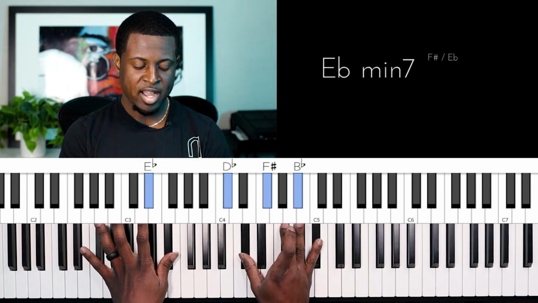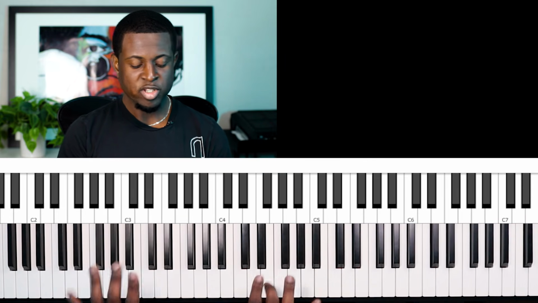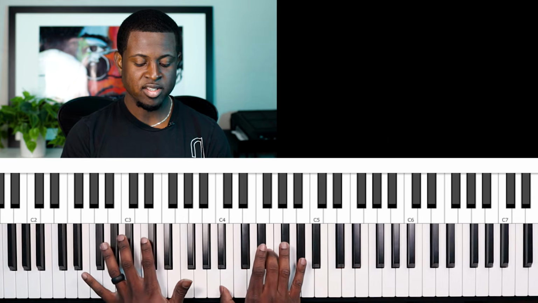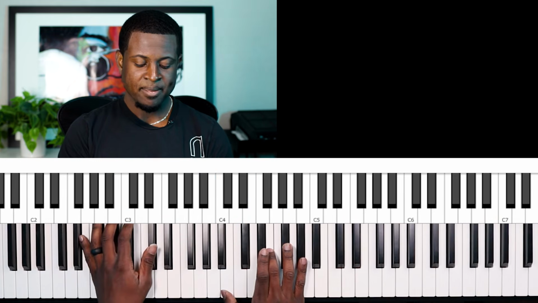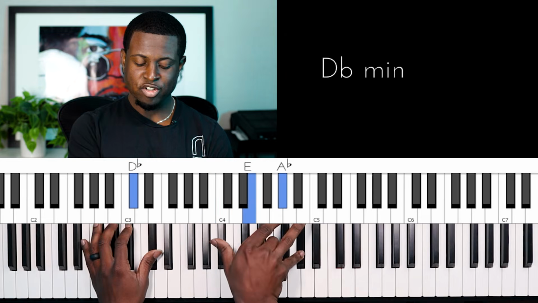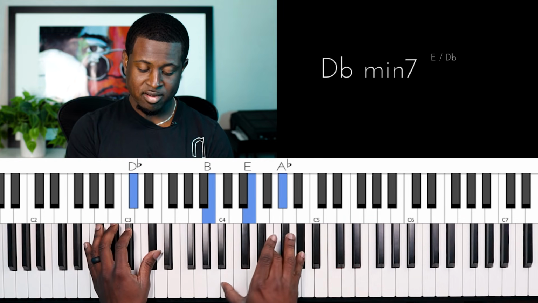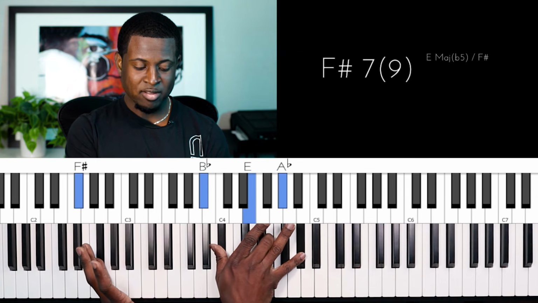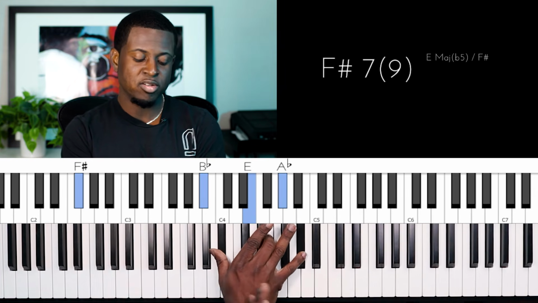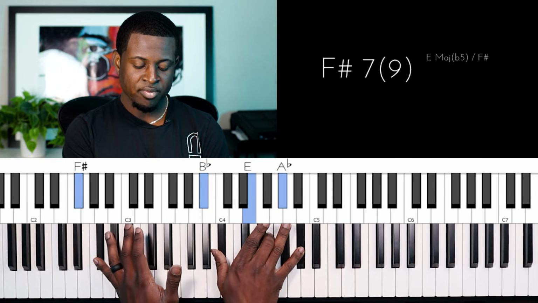Then we have the E flat, like that. We do the same thing when we get to this C sharp to F sharp to B. We can go C sharp, and I just drop this B down here. That gives me all the notes I need for my F sharp chord.